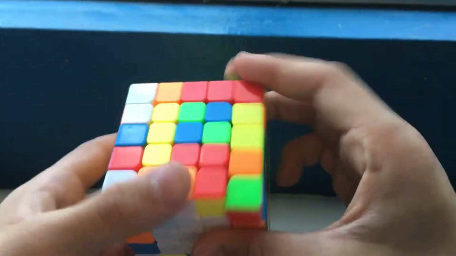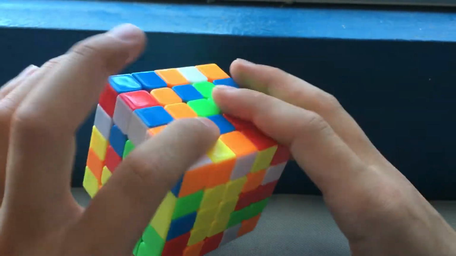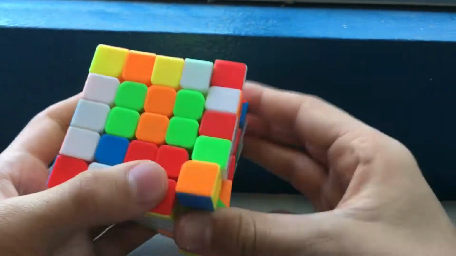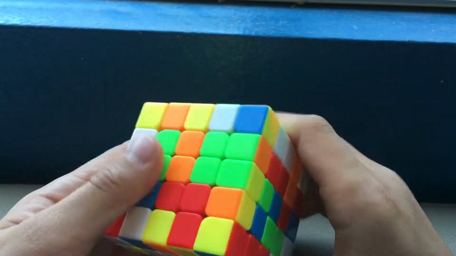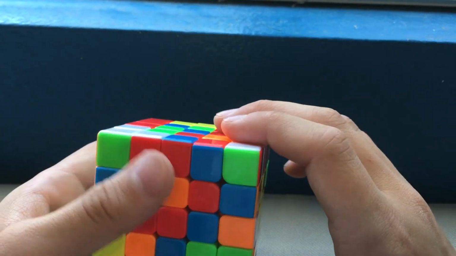So remember, when we brought in this bar, you're going to want to do that. There's nothing there, so you can just do it and it does nothing. Then with this one, you're going to bring it in there. That's how you would do that. And now, since it's the beginner's method, you're going to solve all the other centers.